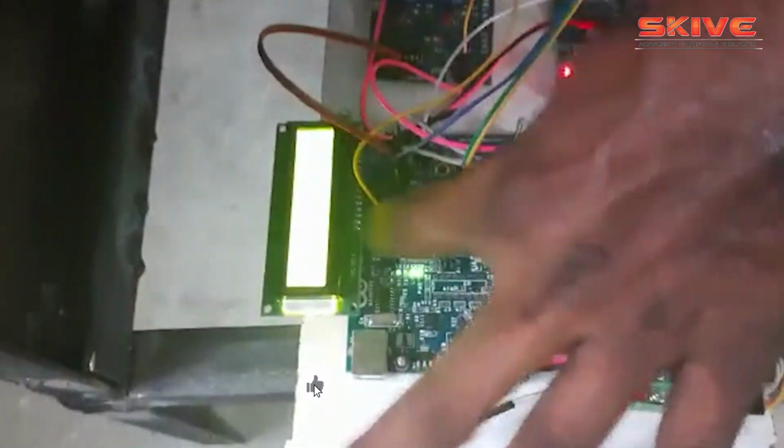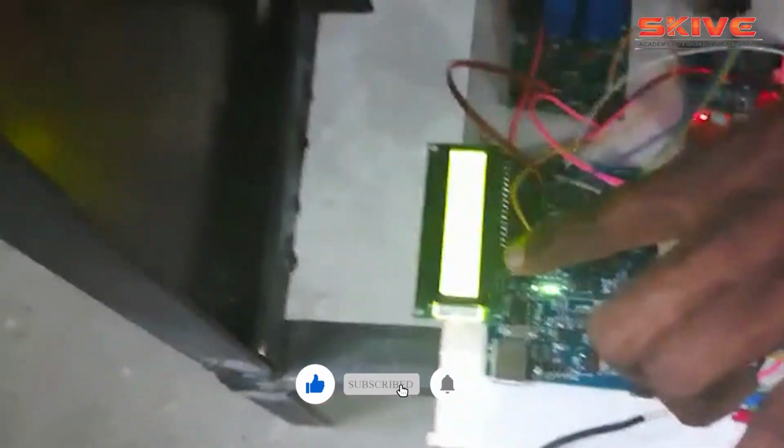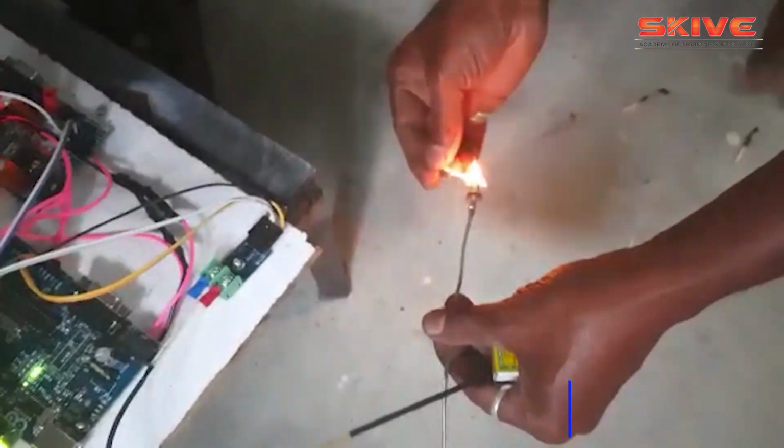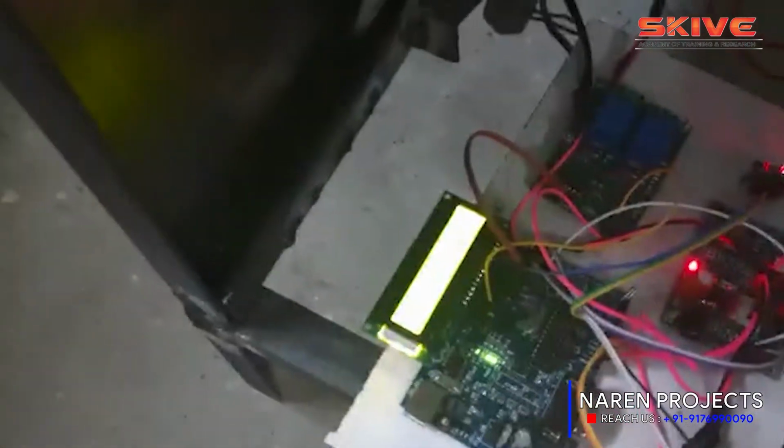This is the Arduino microcontroller. This is the display. Now the temperature is 36.25. Whenever the temperature rises, it will heat. When it goes above 40 degrees, the door will automatically open.